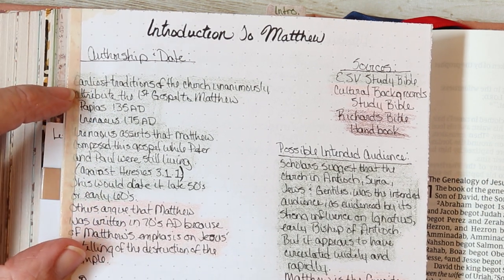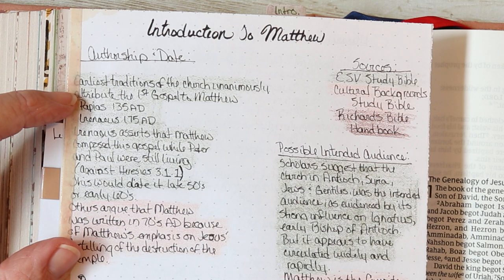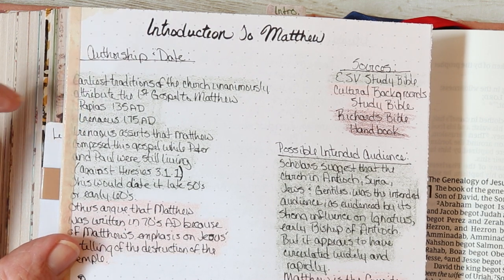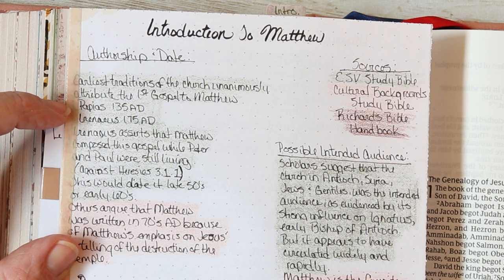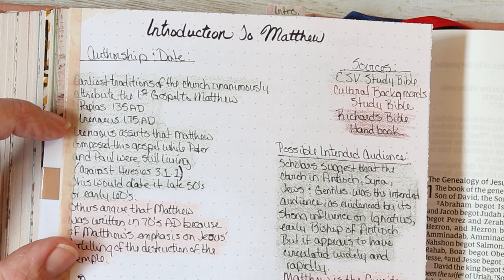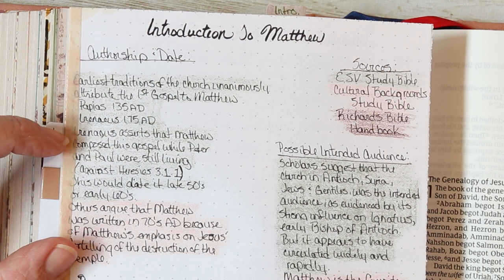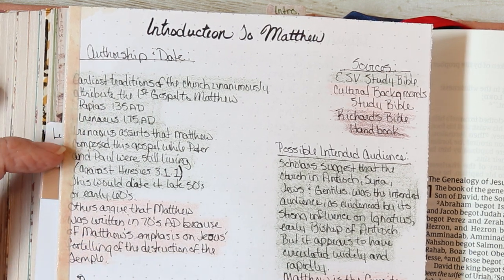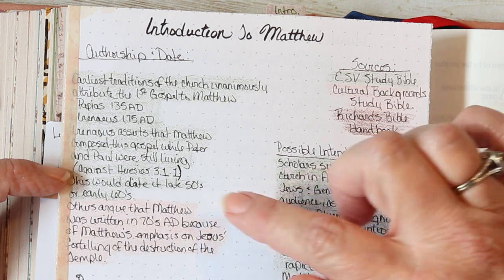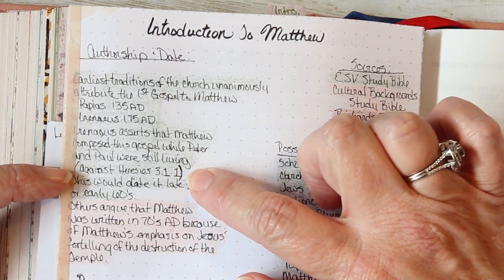I have from the ESV Study Bible: the earliest traditions of the church unanimously attribute the first gospel to Matthew. Papias mentions it in 135 AD and Irenaeus in 175 AD. Irenaeus asserts that Matthew composed this gospel while Peter and Paul were still living, which is pretty amazing. My ESV Study Bible has the source for that as Against Heresies.